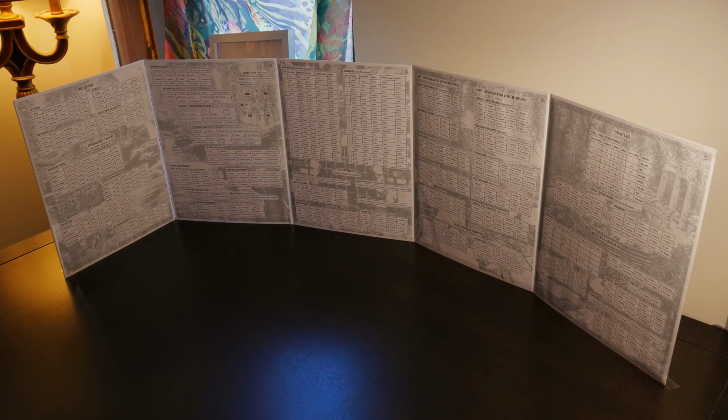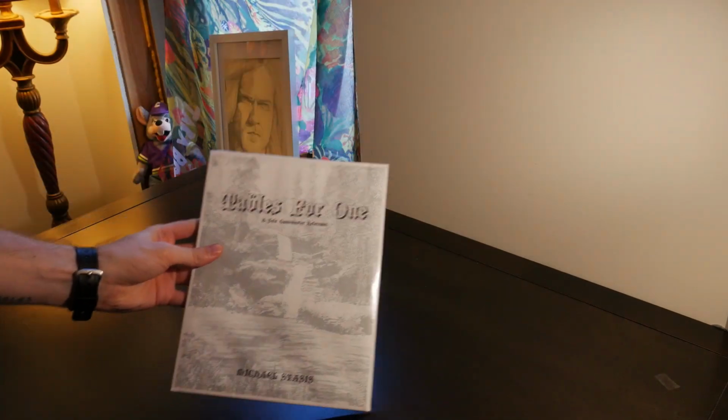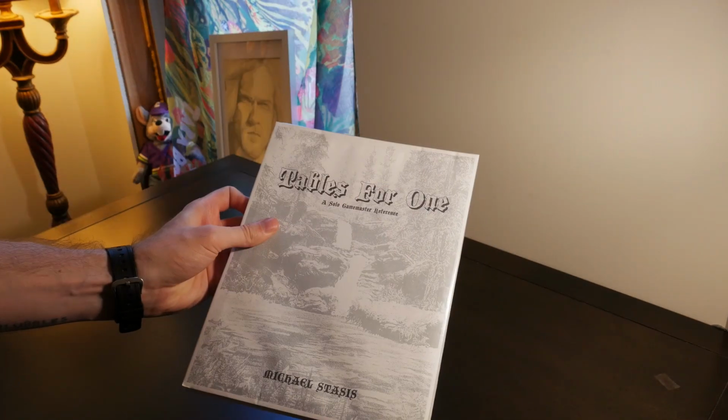And yeah, I hope this cleans up your game a little bit, makes referencing things a lot faster. And I also think this could be a really good tool to get new people into the hobby. And once again, I'll just show you how this folds up. Easy as pie.